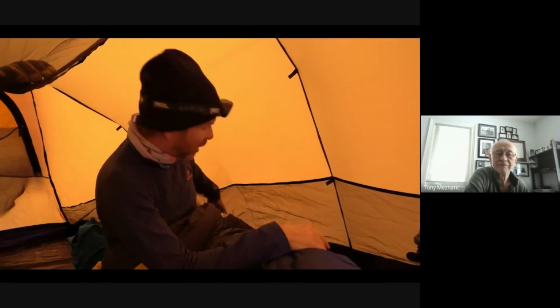Always make sure you grab your headlamp before it gets dark, because there's nothing worse than fumbling around in the dark trying to find it. And then when I take it off at night, when I go to sleep, I always put it in the same place. It goes right next to my head in this little pouch right here. That way, I've always got access to light.